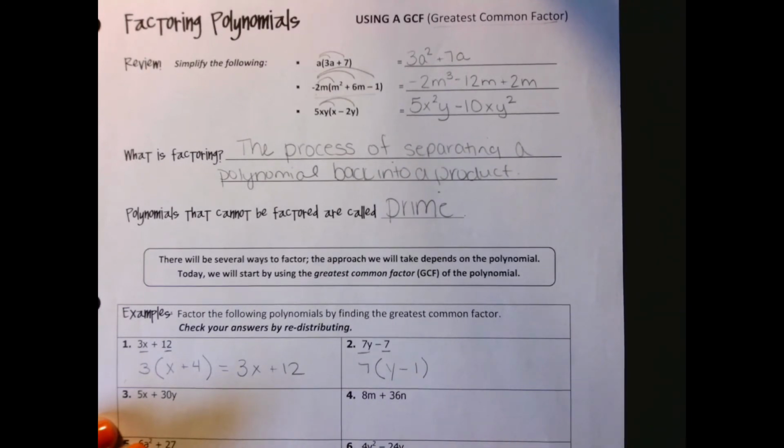And then I can check that answer by taking and distributing what's outside the parentheses. So 7 times y, 7y. 7 times negative 1 gives me negative 7. And there's my self-check to make sure that I did it correctly.